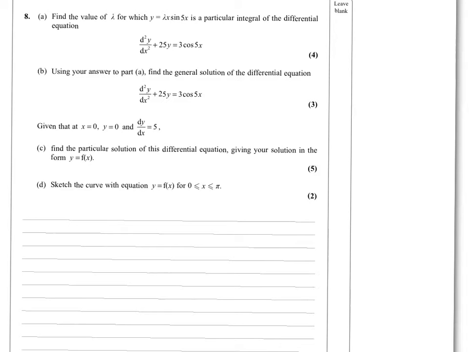Okay, we're going to differentiate y, so we've got y equals lambda x sine 5x. So y prime equals, differentiate the x, we get lambda sine 5x. Now differentiate the other bit, we get x times lambda plus the 5 cosine 5x.